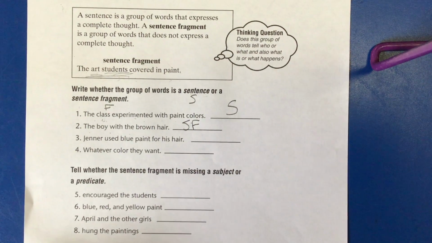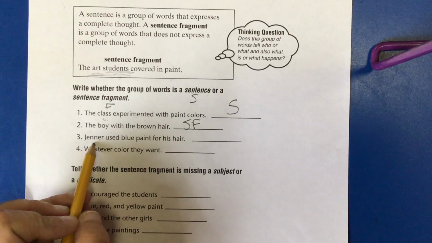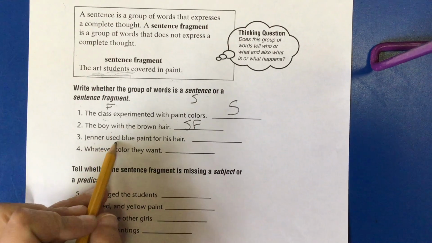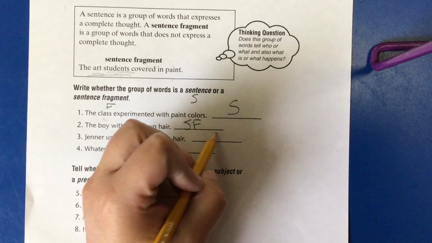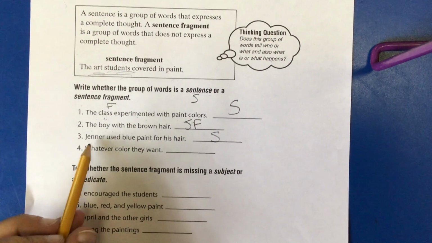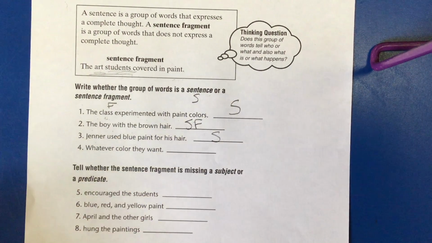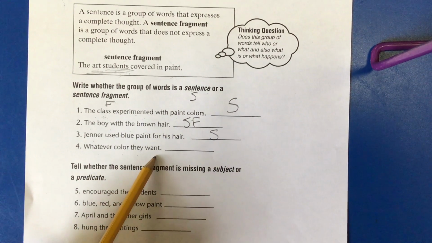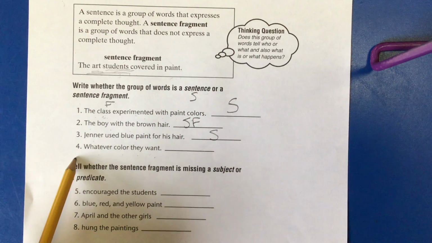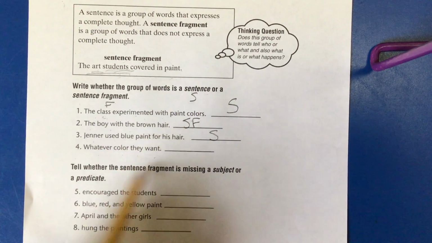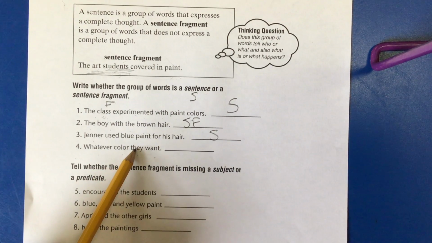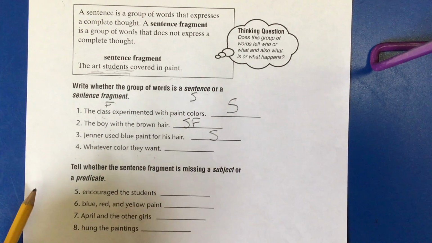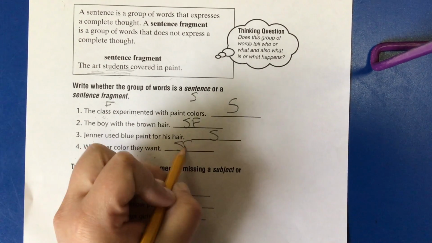Jenner used blue paint for his hair. Well, who are we talking about? Jenner. What did Jenner do? He used. So we know that's a complete sentence because it has both a subject and a predicate. Number 4, whatever color they want. Oh, we're missing pieces. That doesn't even sound right. Who are we talking about? We're talking about they, but we don't know anything else. So that's a sentence fragment.